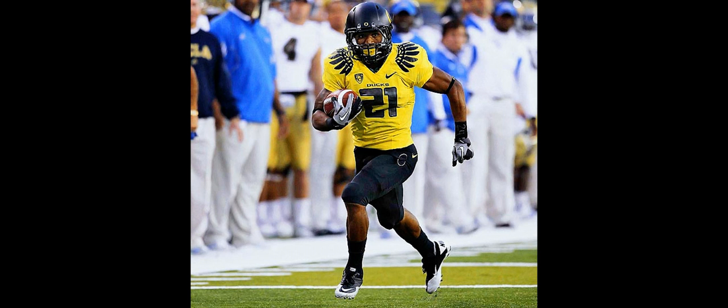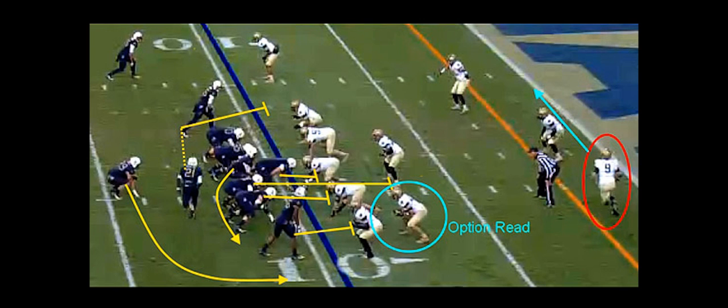We're going to take a look first at the read option, and we're going to use the Oregon Ducks, who run it better than any other team in the NCAA. But before we get into actual gameplay, guys, I want to explain to you what the option is. You see, the option is a style of offense that uses the defense's decision-making against them.